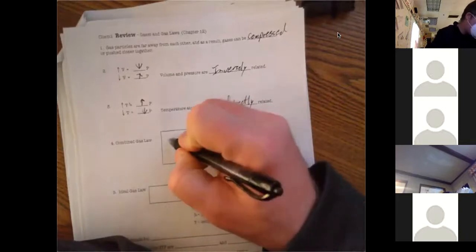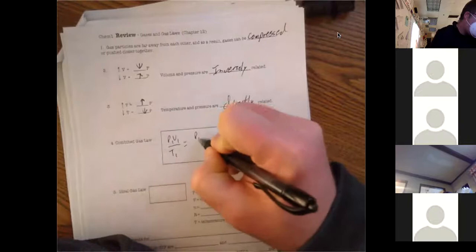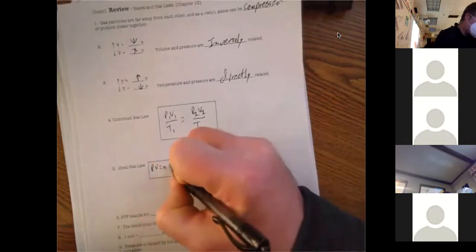Combined gas law puts all of these things together. P1 V1 over T1 equals P2 V2 over T2. The ideal gas law relates number of moles or number of particles to the pressure, volume, and temperature.